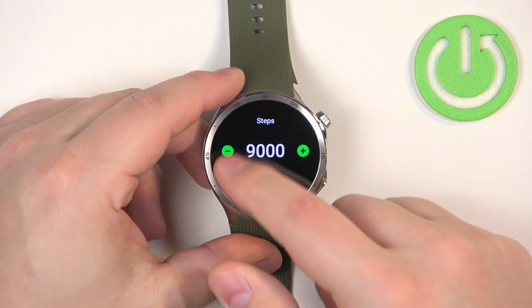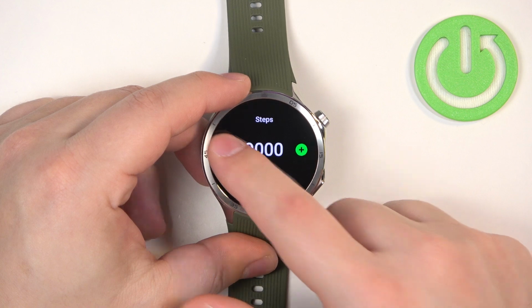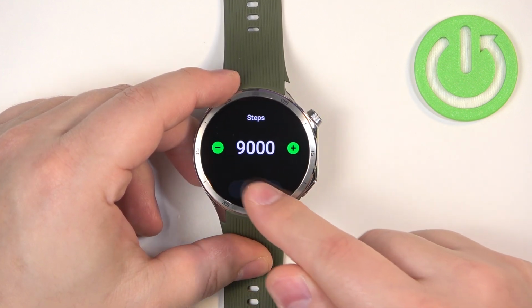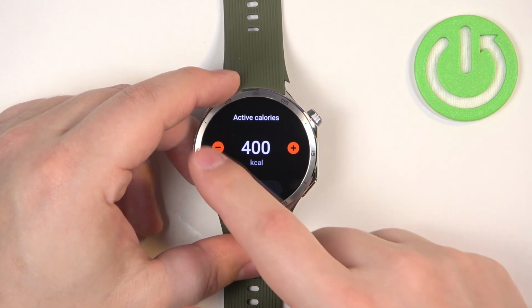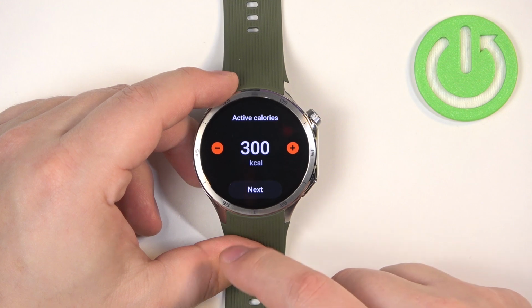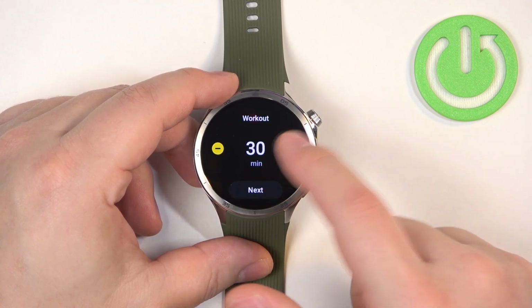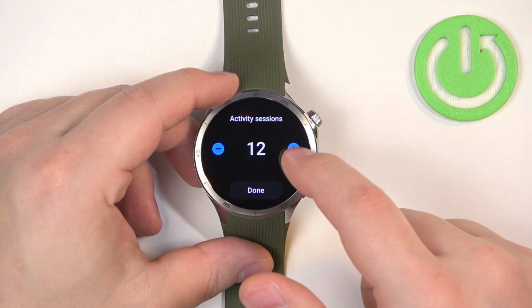First we have steps, and you can tap on plus and minus to adjust them. Then tap next. Then we have the calories. Then we have next, workout minutes, then activity sessions.